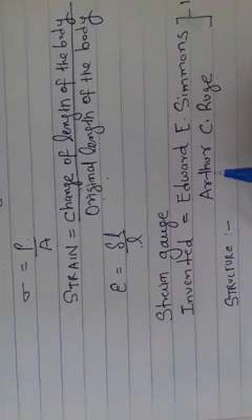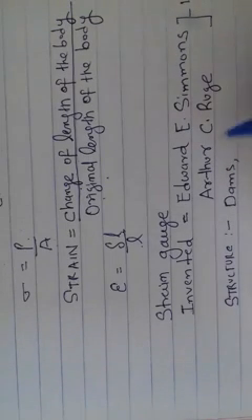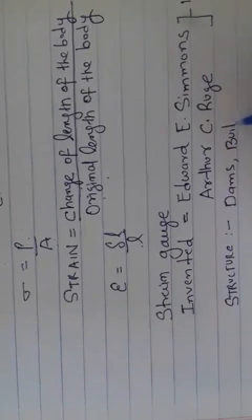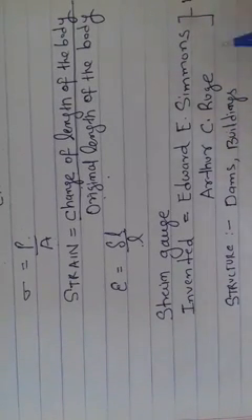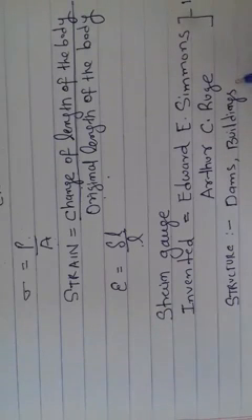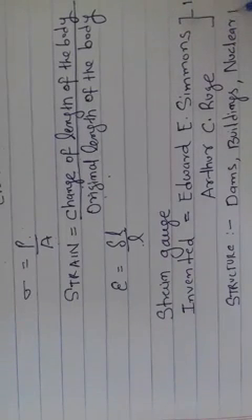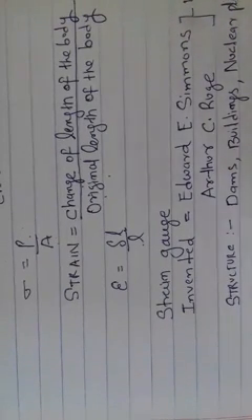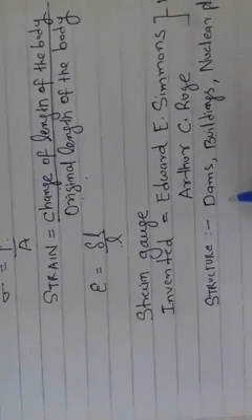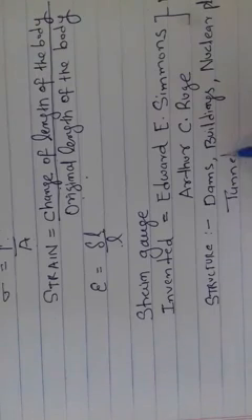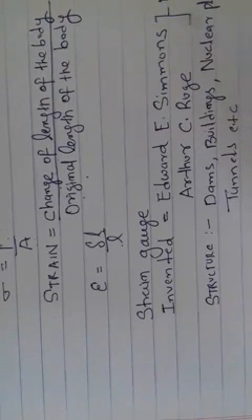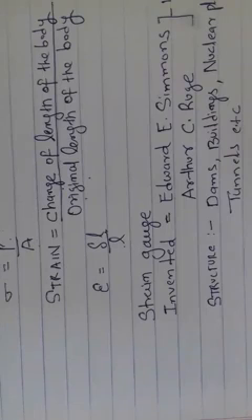The geotechnical tool is used to determine the stress of the structure, which is dams, buildings, nuclear plants, tunnels, etc. So we can say that strain gauges are used to determine the amount of strain.